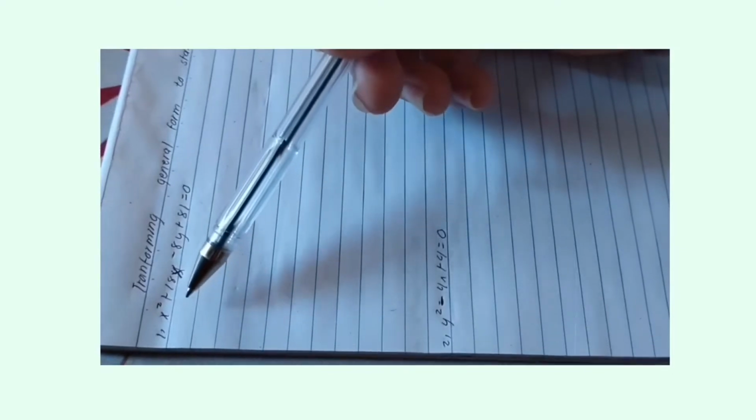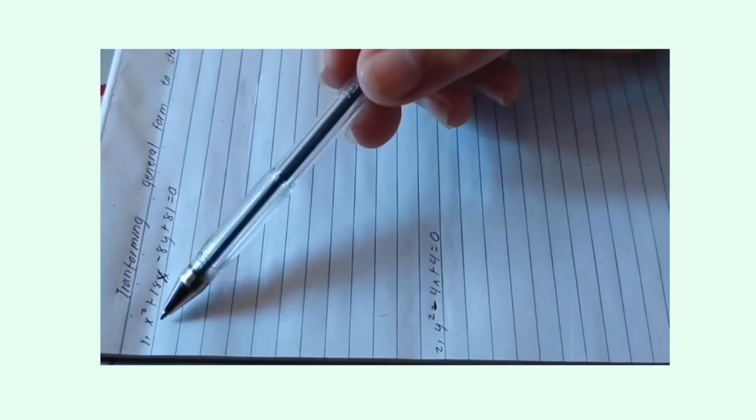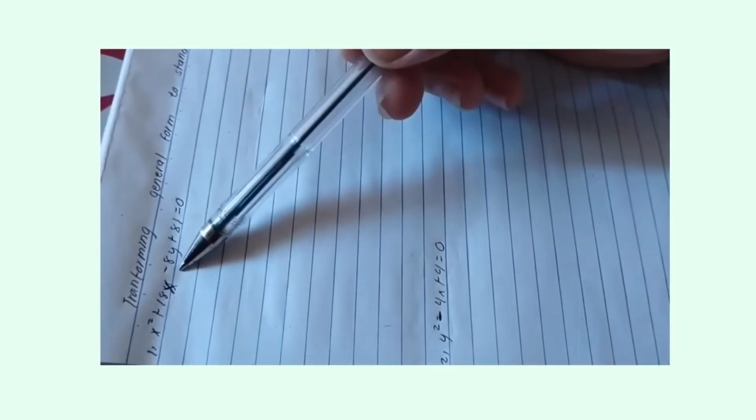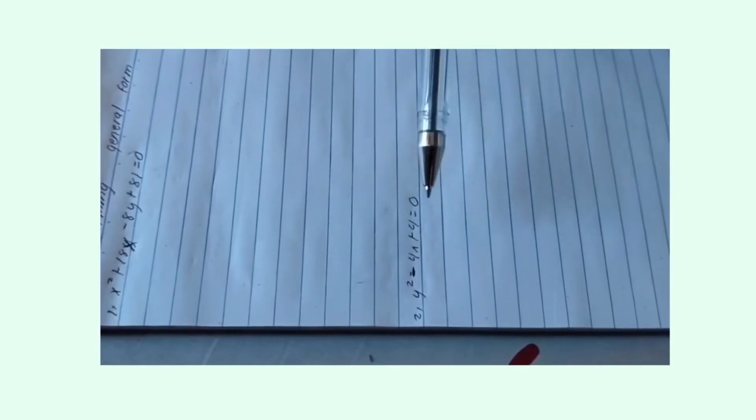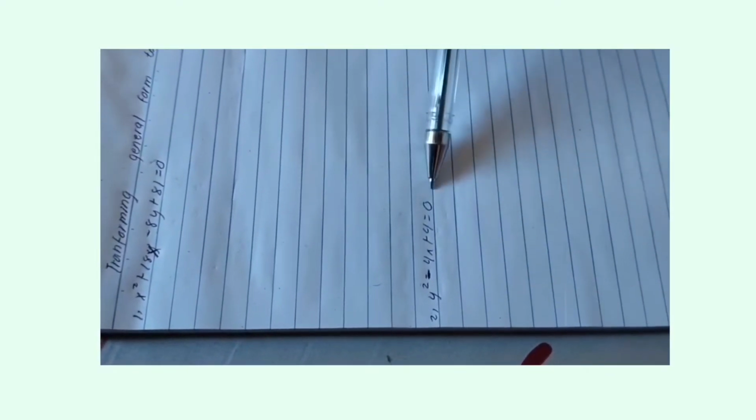This time I will show you how to transform the equation of a parabola from the general form to standard form. Now let's talk about transforming general form to standard form. Here I have two examples. The first example is x squared plus 18x minus 8y plus 81 is equal to 0. The second example is y squared minus 4x plus 4 is equal to 0.